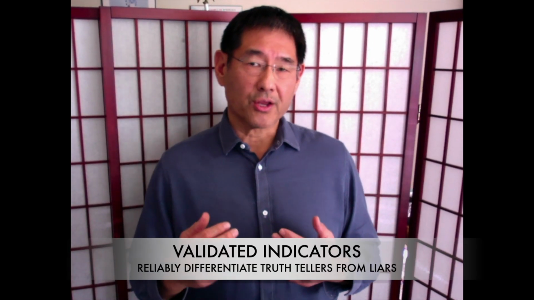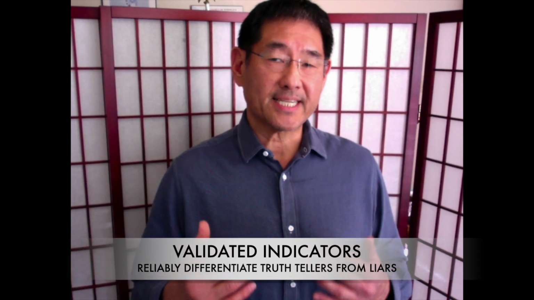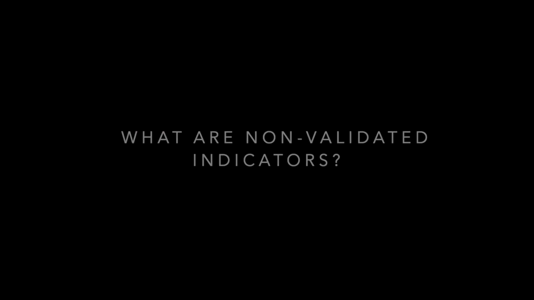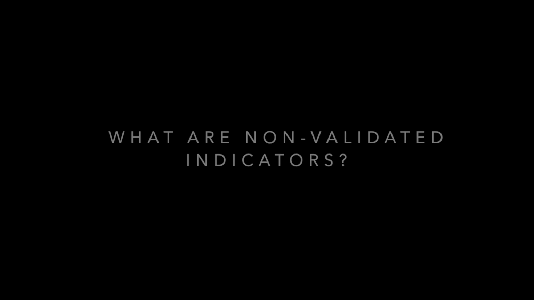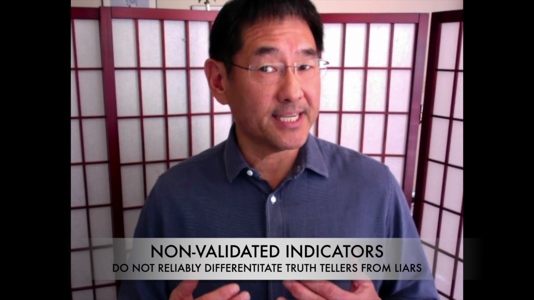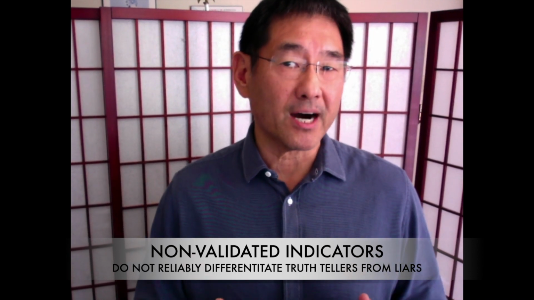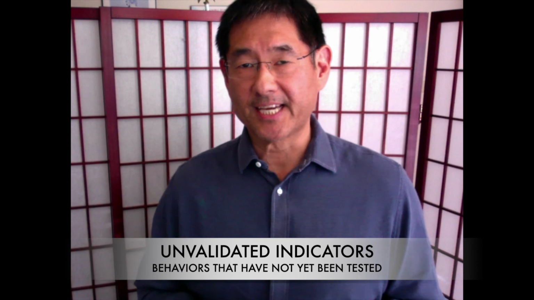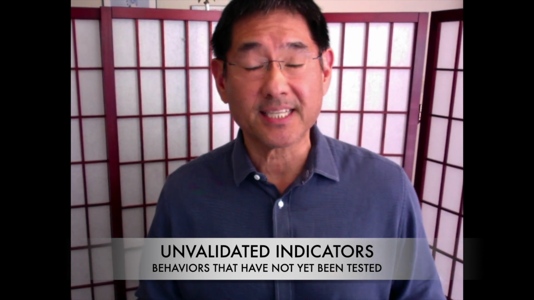Validated indicators are those indicators that have been tested in research and found to reliably differentiate truth tellers from liars across studies, investigators, and laboratories. And they have also been vetted in the field. Non-validated indicators are those indicators or behaviors that have been tested in laboratory studies but have not been found to reliably differentiate truth tellers from liars. We also think about what are called unvalidated indicators. These are behaviors that have not even been tested yet.